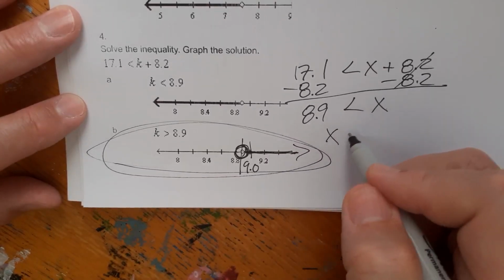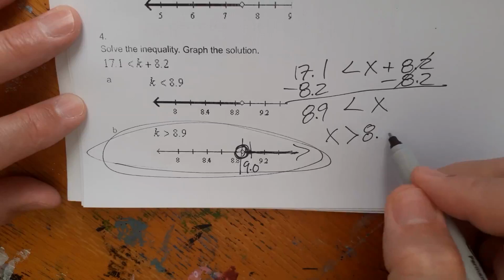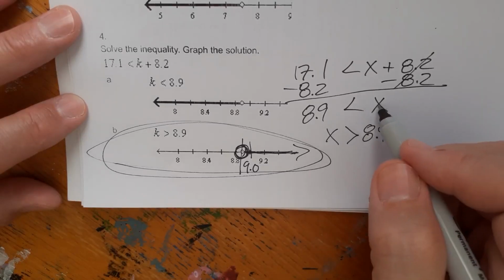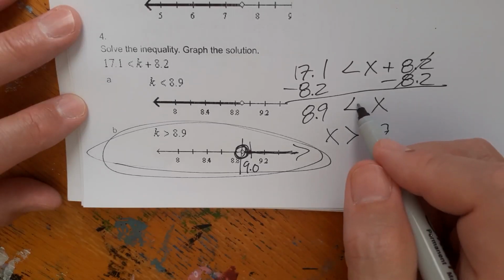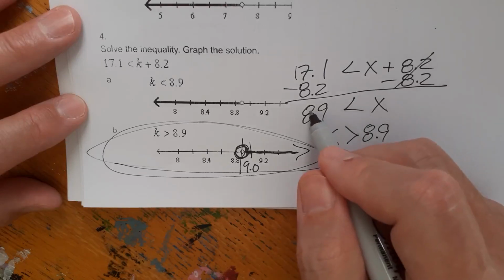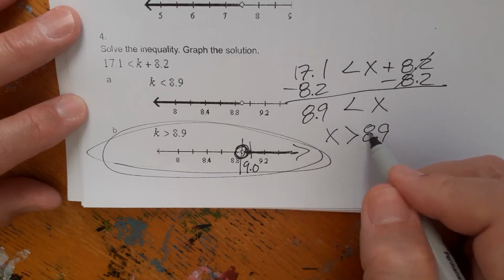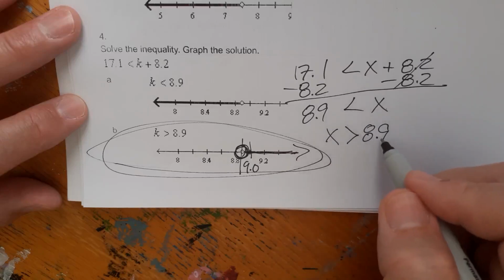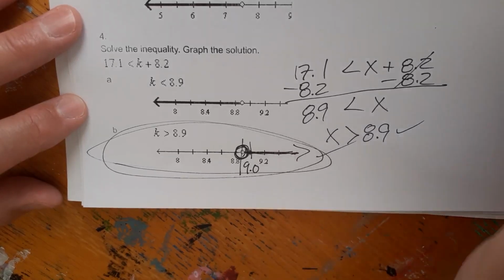And I would flip this and put x is greater than 8.9. You can always flip these things as long as you flip the sign too. So notice the greater than is toward the x, the greater than is still toward the x. The less than is toward the 8.9, the less than is still toward the 8.9. You can flip it, that's legal, all right? So right here.